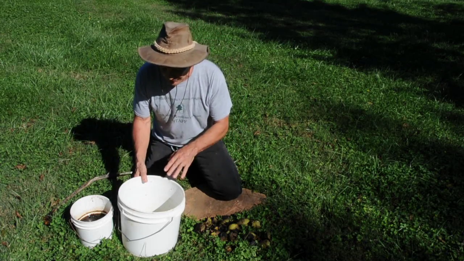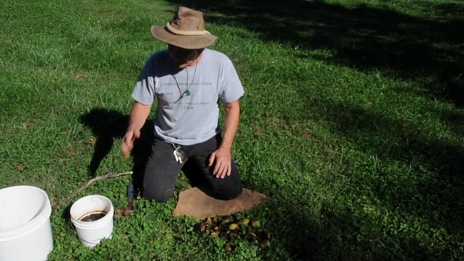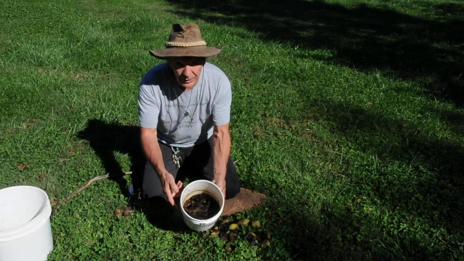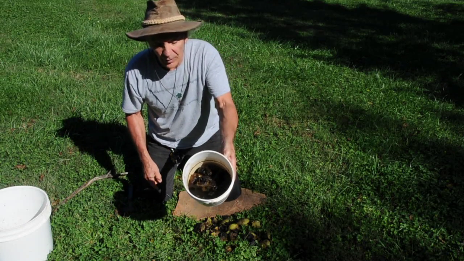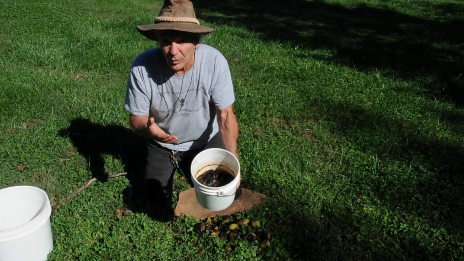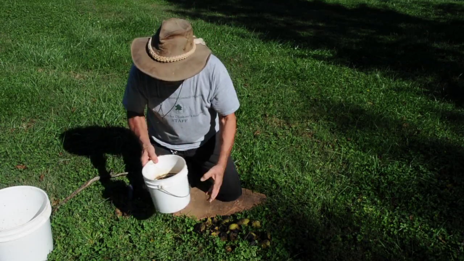So I have some nuts that I had processed a couple of days ago, and I took the husks and I put them in water, and you can see how dark that water is. That could be used for dye, to dye clothes or wool or anything you really want to. It even works on wood really well. I'm going to put this aside.